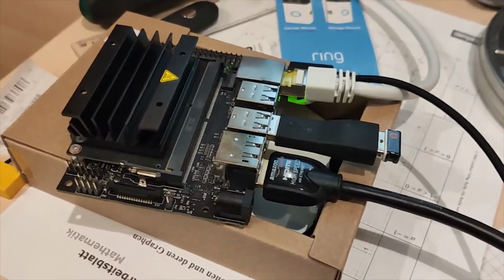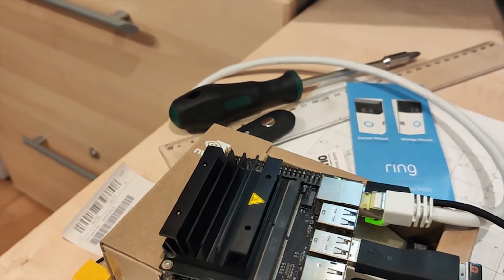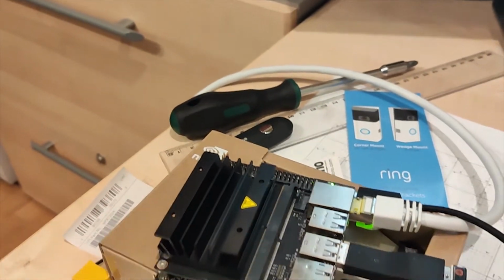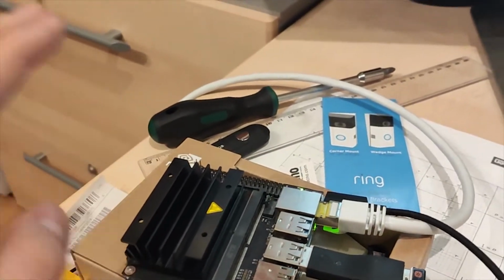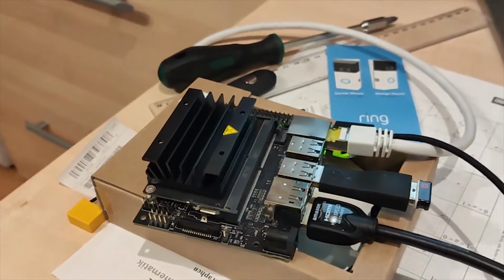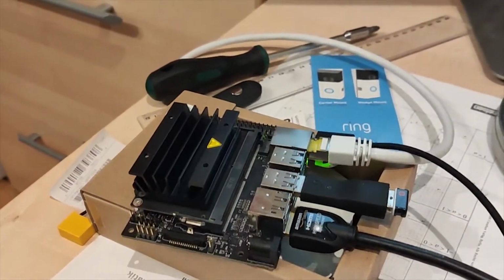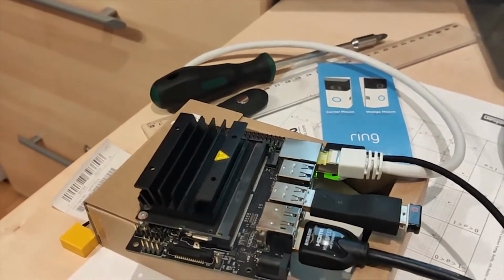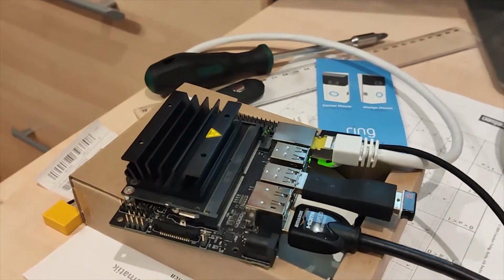And what we have here is a Jetson Nano. I'm still waiting for the fan because it gets pretty warm. My goal with that is actually to put it in a box or in a 3D printed case. I'm still looking for some good options. If you have some good options for cases for the Jetson Nano, just comment it under the video.